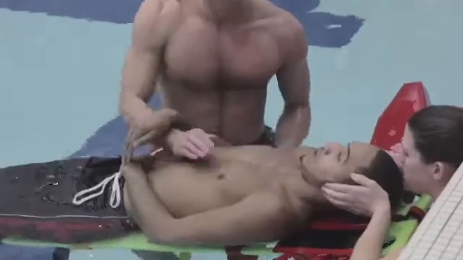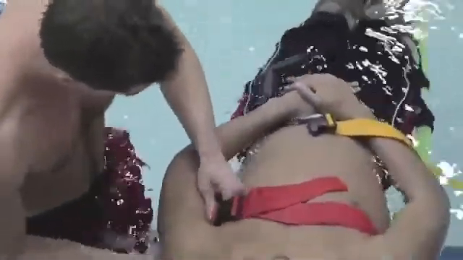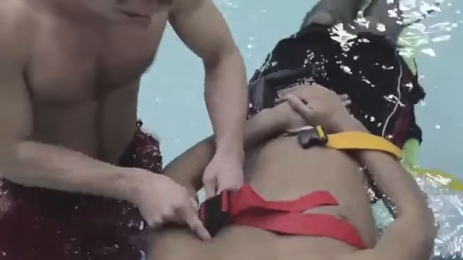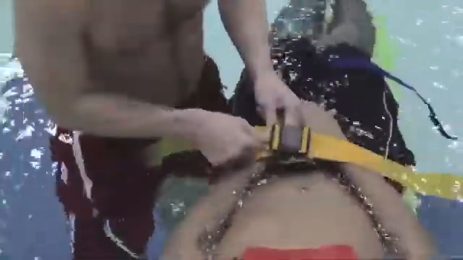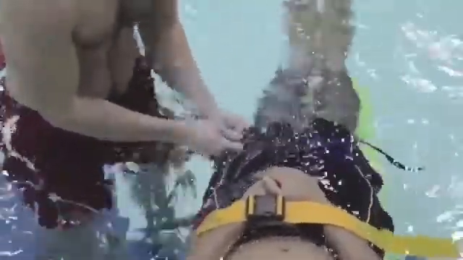The assisting lifeguard secures the victim to the backboard with at least 3 straps. First, he secures a strap high across the victim's chest and under his armpits to prevent him from sliding. Second, he secures a strap across the victim's hips, arms, and hands. And third, he secures a strap across the victim's thighs.